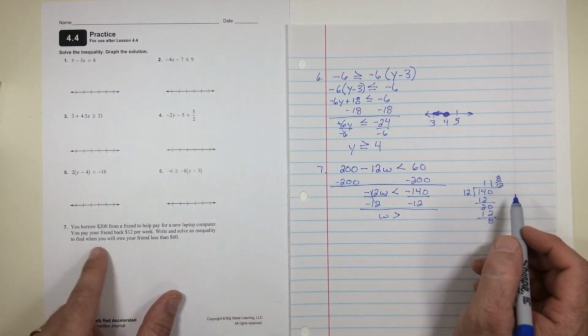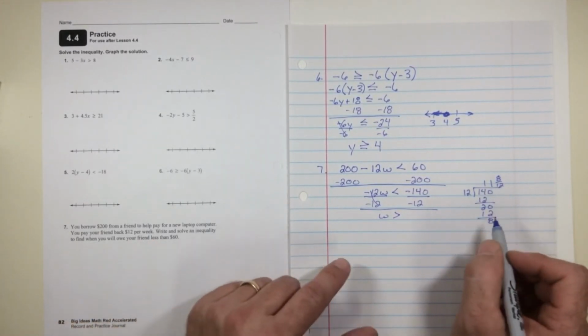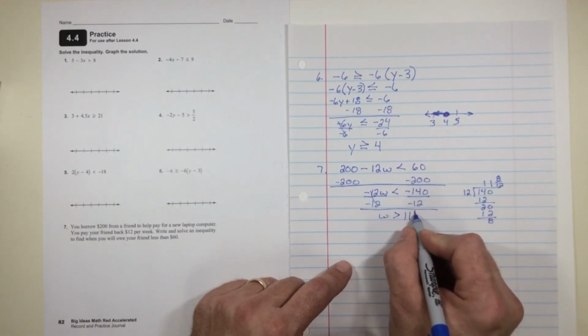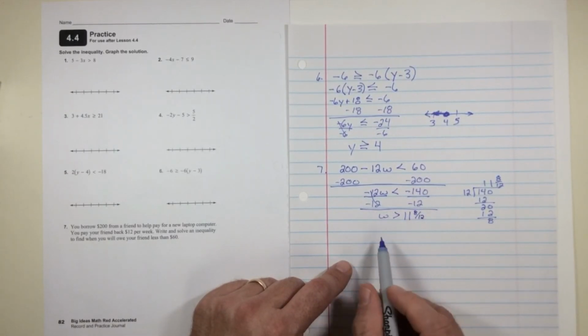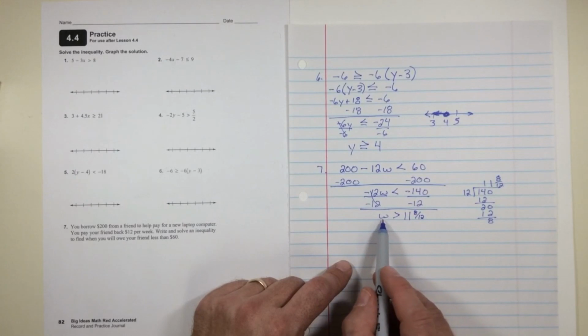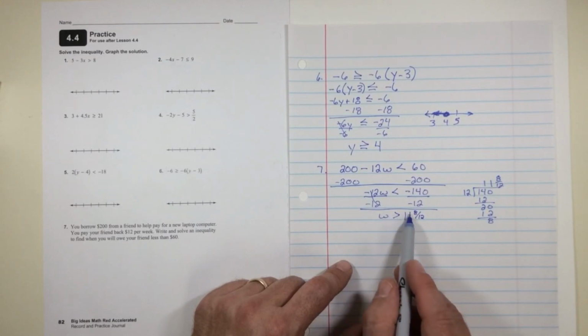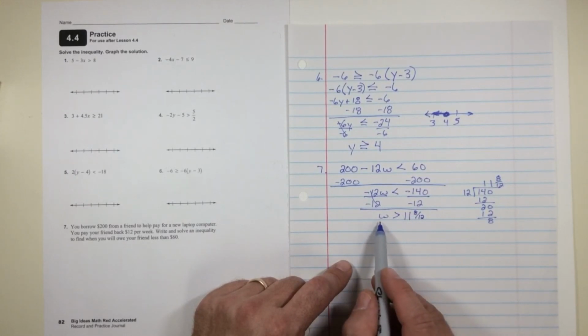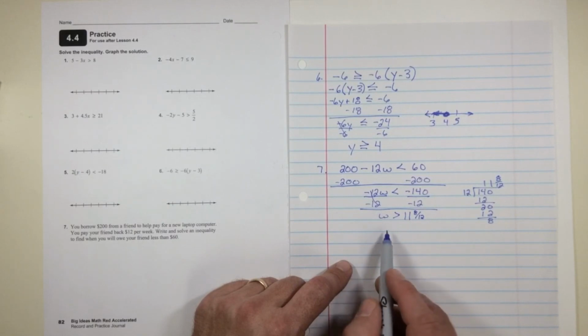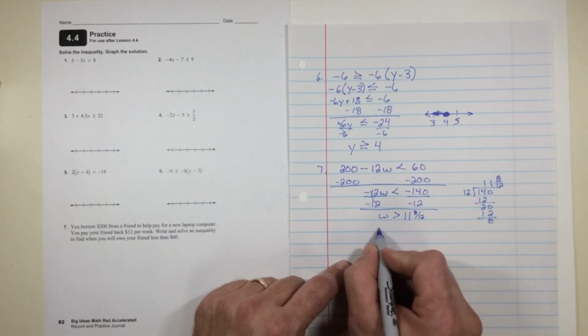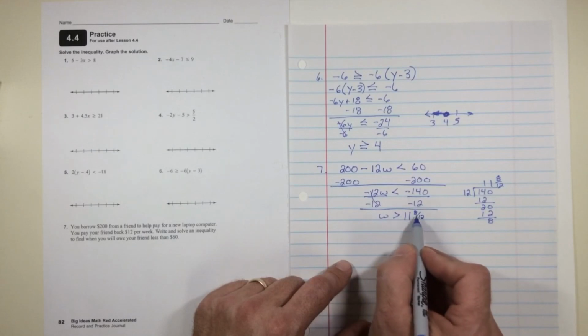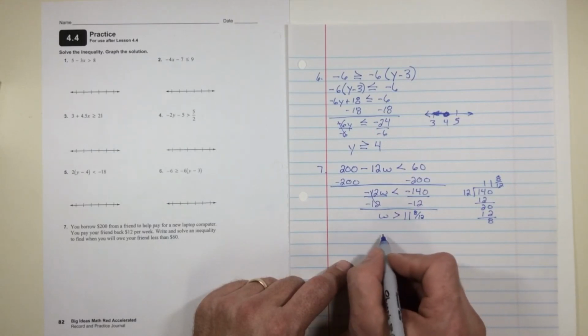When will I owe my friend less than $60? So on week 11, 11 is not greater than 11 and 8 twelfths. I'll have to go up to week 12. 12 is the first integer that is greater than 11 and 8 twelfths. So week 12.